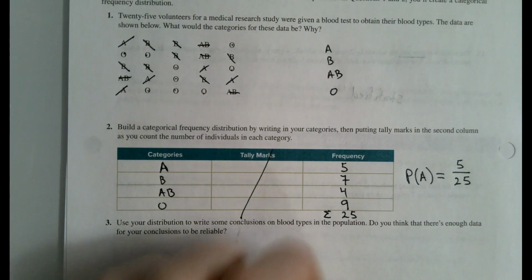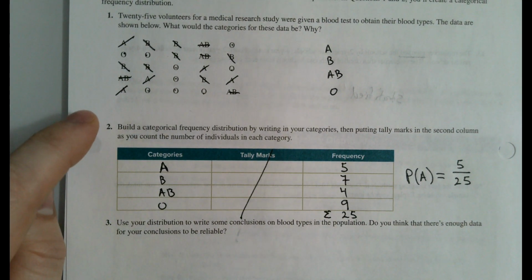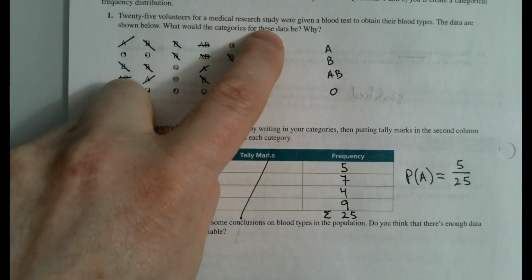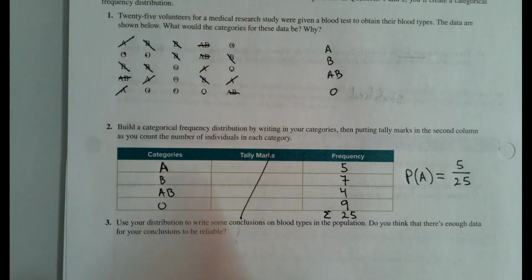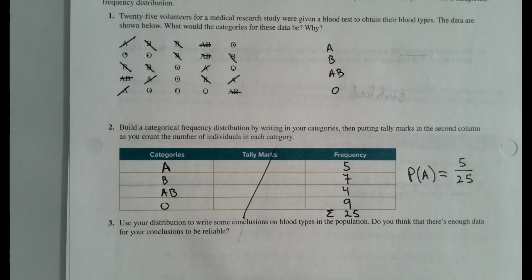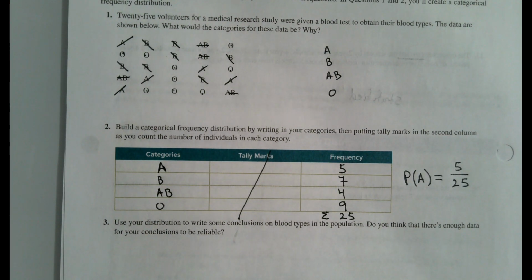What we then might say, if this represents the population of volunteers for medical research studies, is that at any given time when we do a medical research study, we can expect a 5 out of 25 chance that we're going to have a type A blood person volunteer, or a 9 out of 25 chance that a type O blood person would show up.